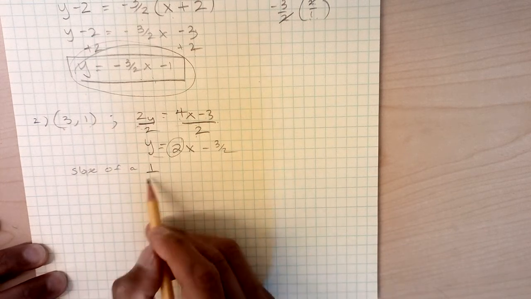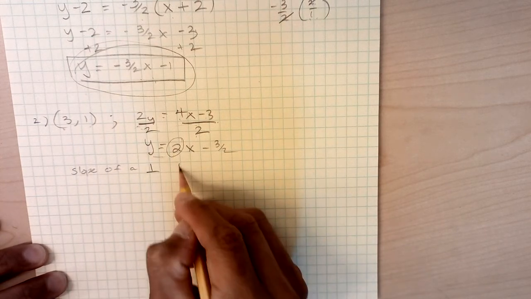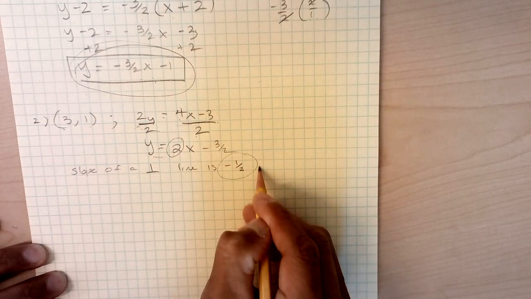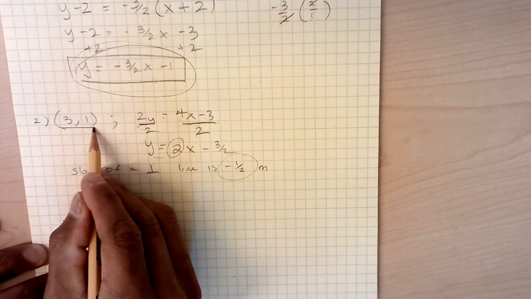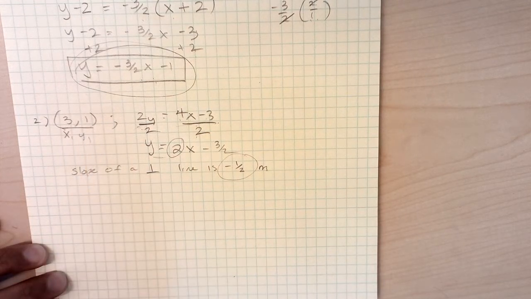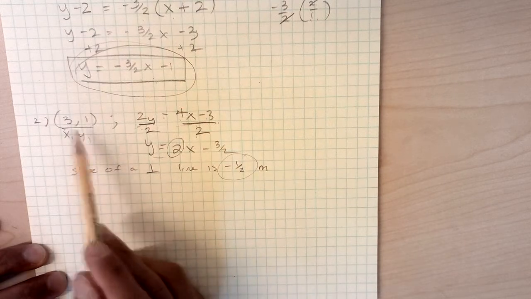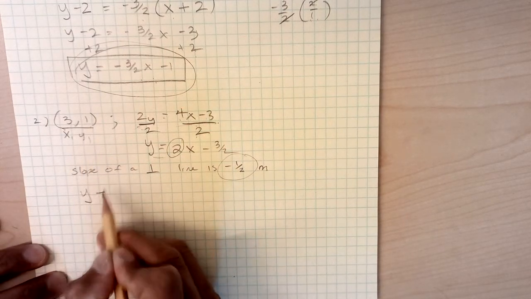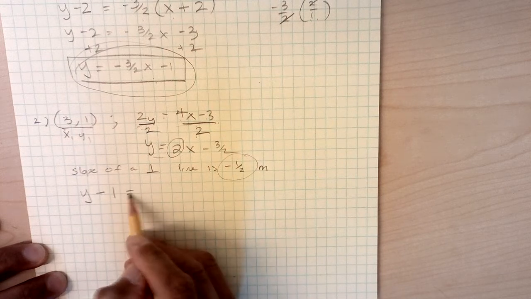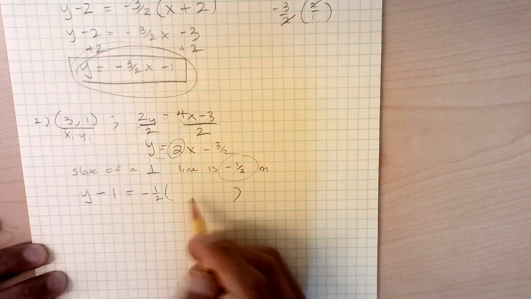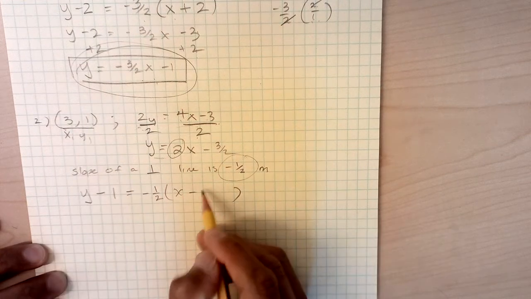Remember the symbol right here, upside down t. Slope of a perpendicular line is negative 1/2. So this is the slope, or m. This is your point, x sub 1, y sub 1. So even though I want to write the equation in slope-intercept form, we have a point, we have the slope. I'm going to use point slope form first. y minus y sub 1 equals m, negative 1/2, times x minus x sub 1.